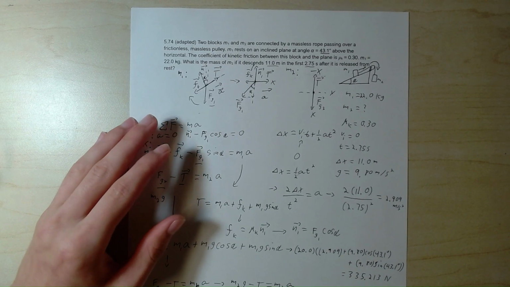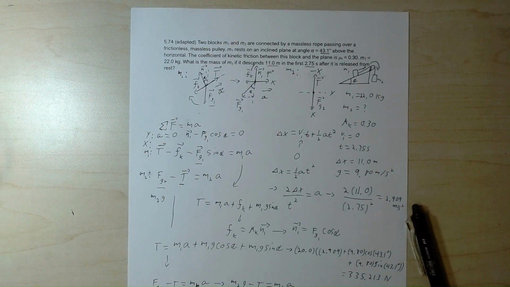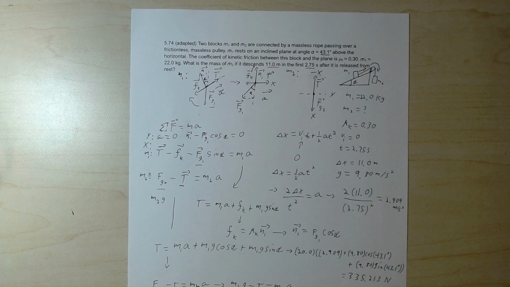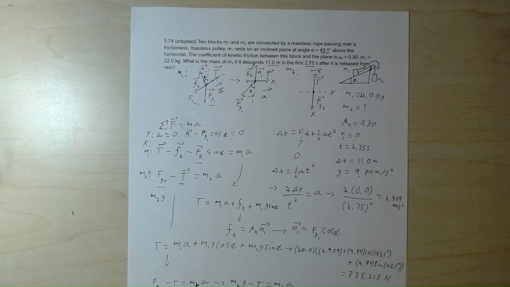And this gives us, just a second, this gives us a mass of 48.605 kilograms, which in 3 significant figures is 48.6 kilograms.